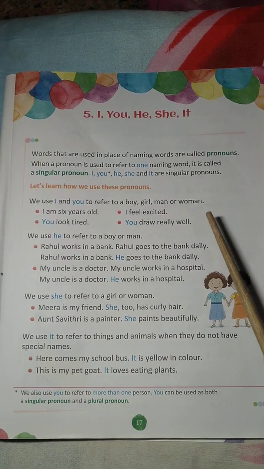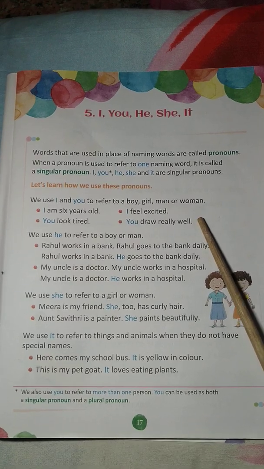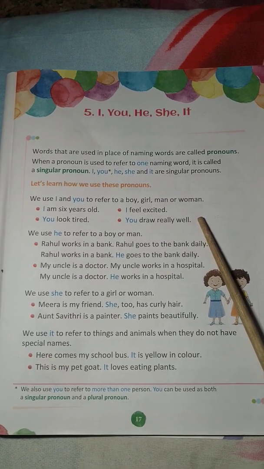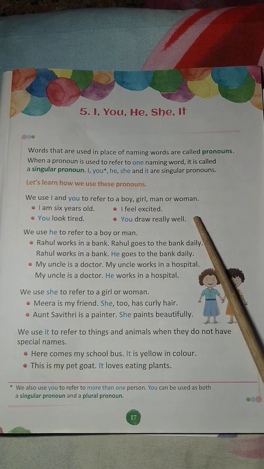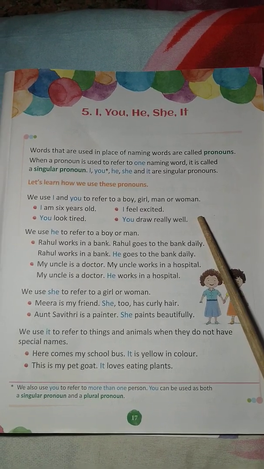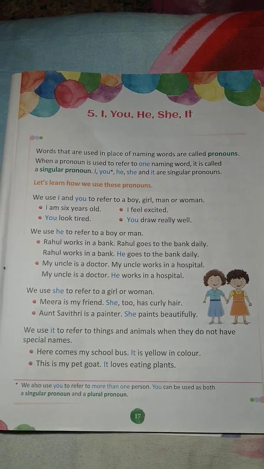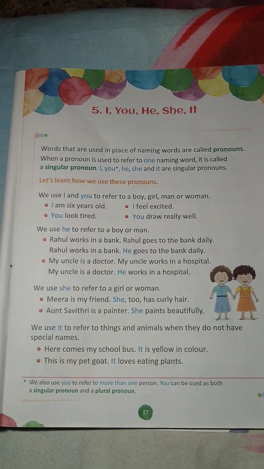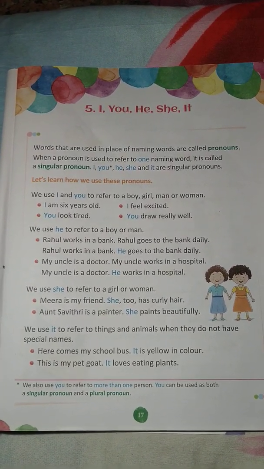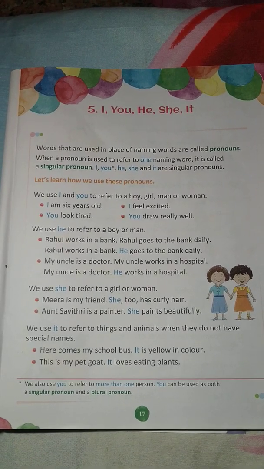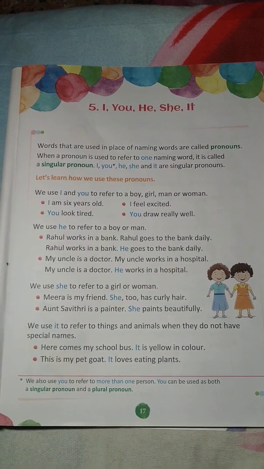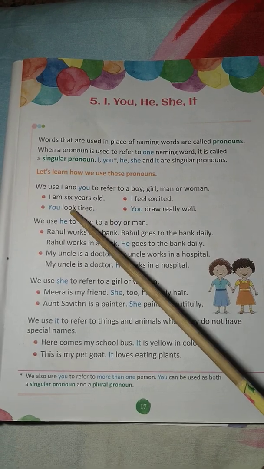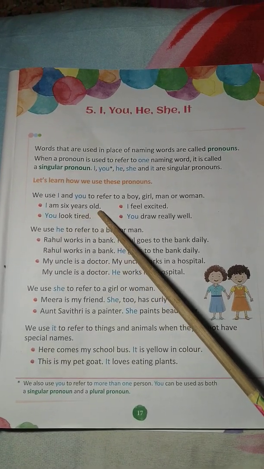Okay, so let us see how we use these pronouns. We use I and you to refer to a boy, a girl, man or woman. When we are speaking about one person, we use I, you, he, she or it. Okay, so let us see with an example. I am 6 years old.